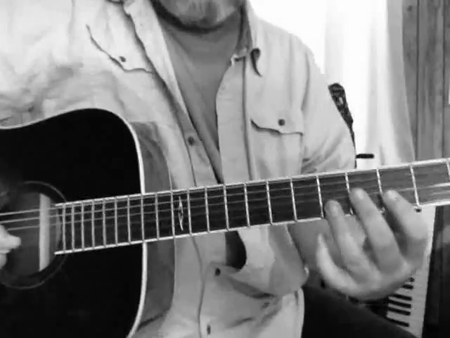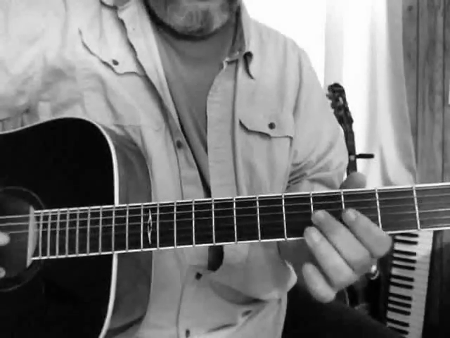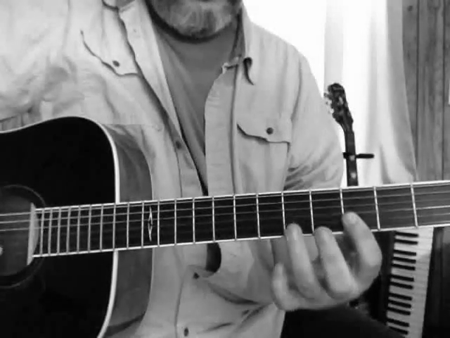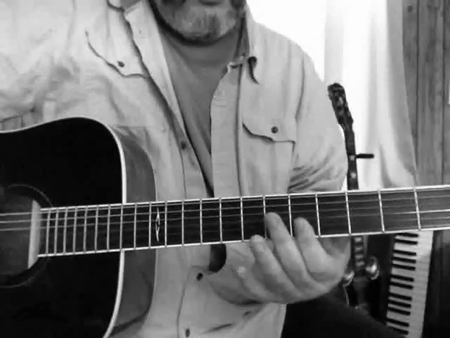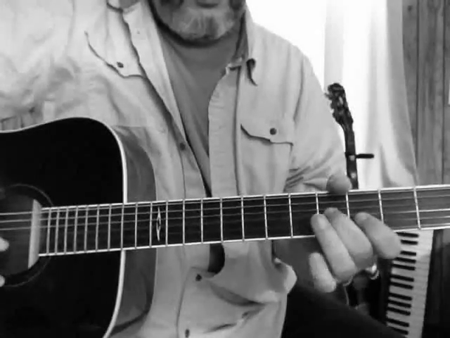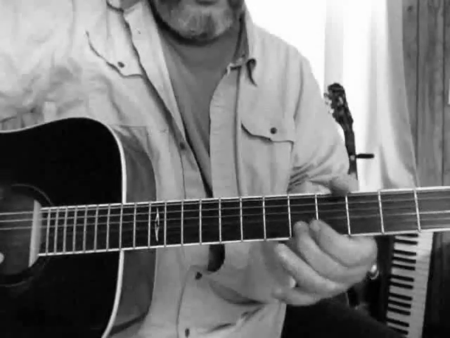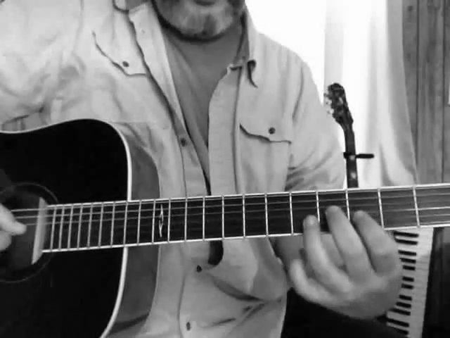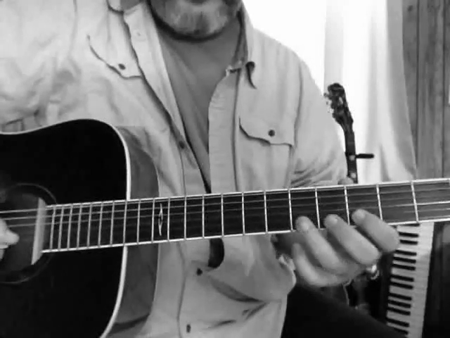Sliding down to where we were on the 3rd fret, you have this box pattern right here. You can incorporate the top of that triangle we worked up a minute ago right over that little box pattern right there.